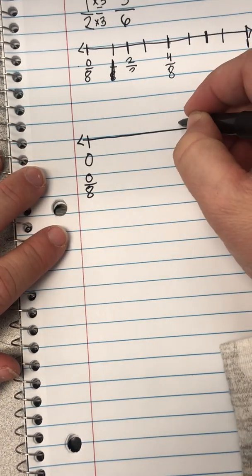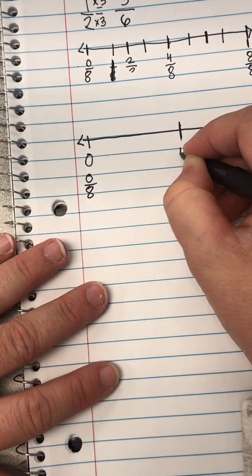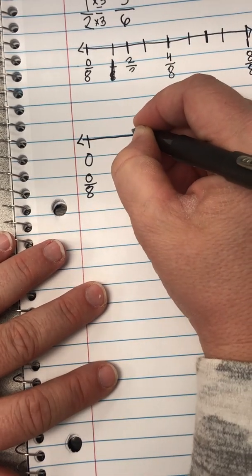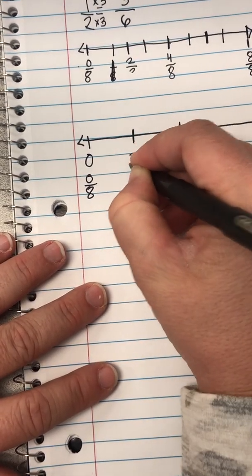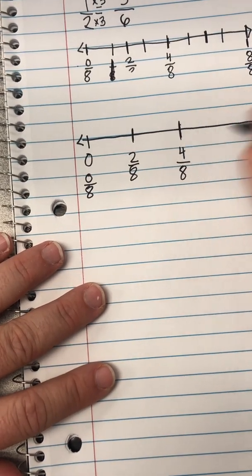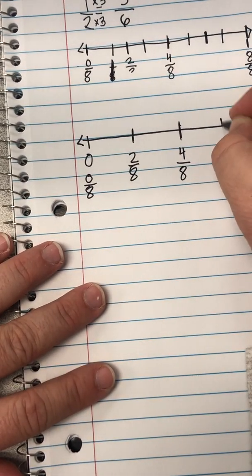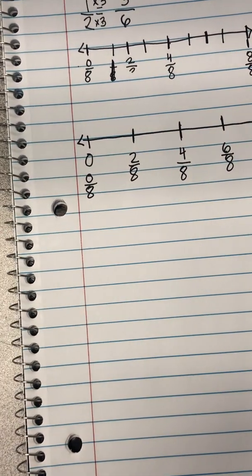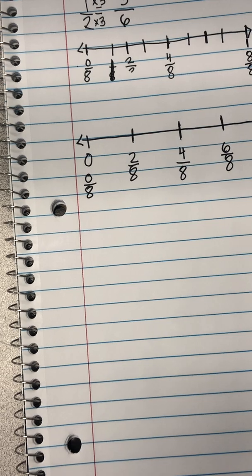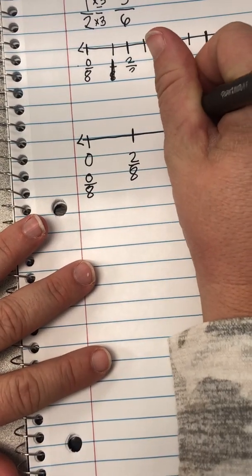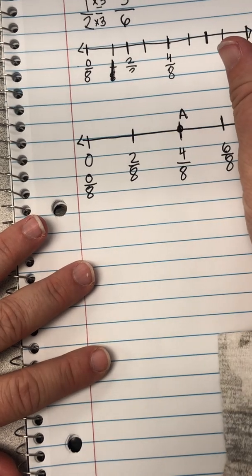Okay? Half of it would be what? 4 eighths. Then half of the 4 eighths would be what? 2 eighths. And then half of the 4 eighths between 4 and 8 is what? 6 eighths.